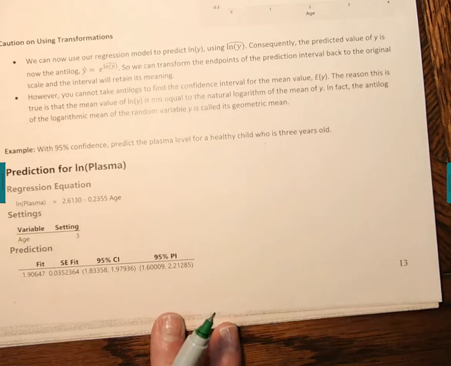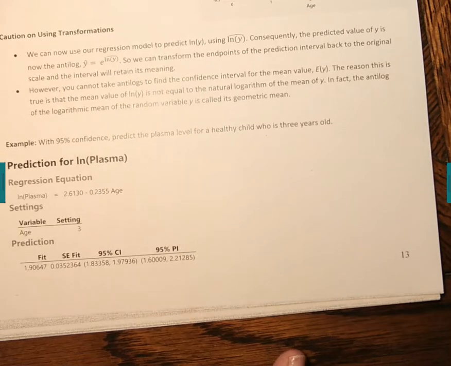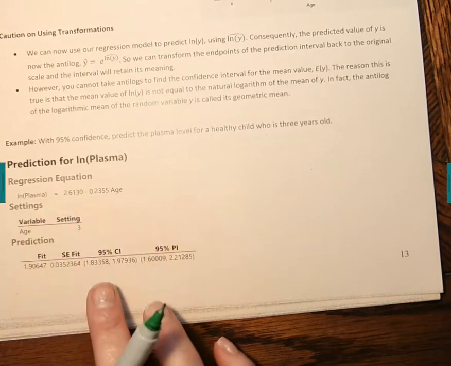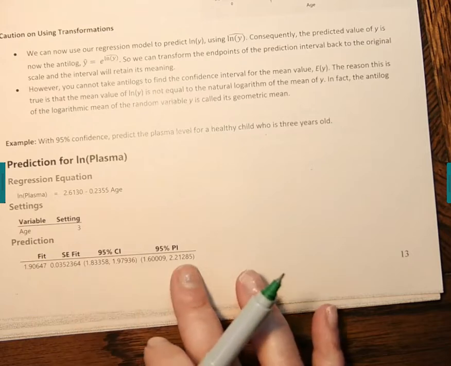And so suppose with 95% confidence we wanted to predict plasma levels for a healthy child who is 3 years old. So notice here at the bottom I've got the confidence interval. This was fit using the natural log of plasma, so we've got the confidence interval and we've got the prediction.